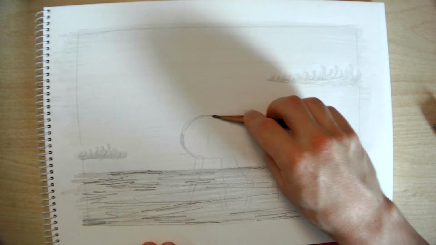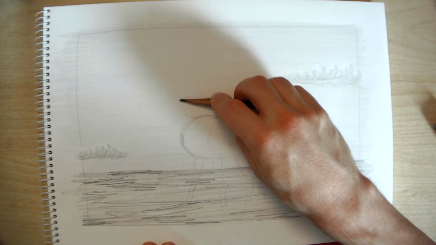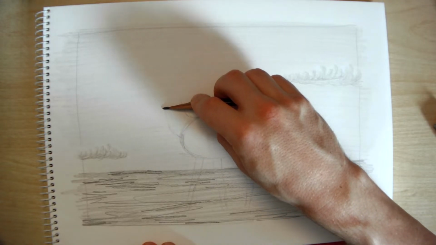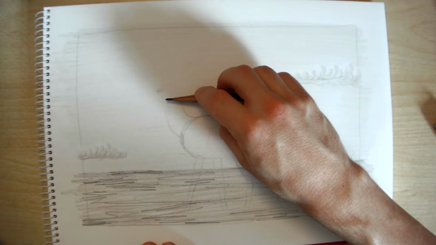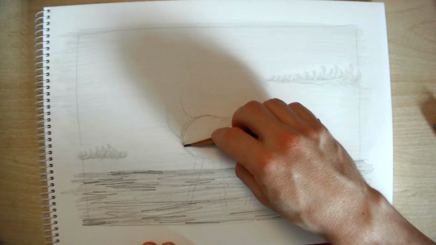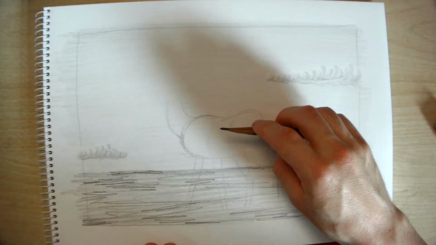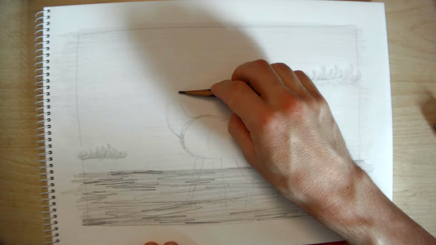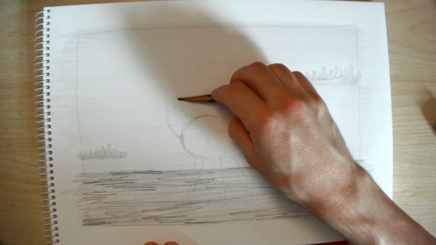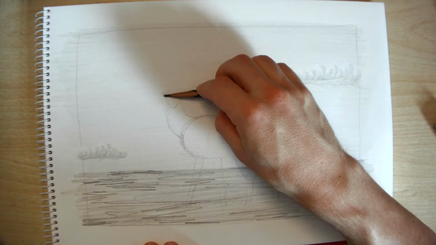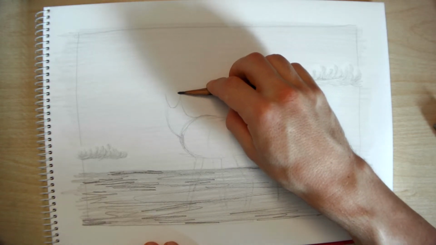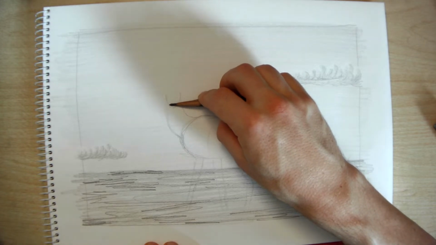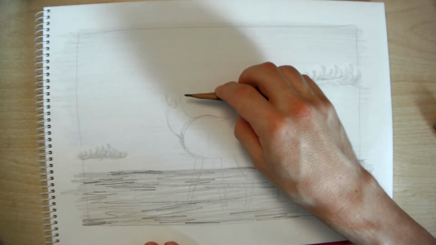There's a little bump up here, and this is where the neck comes out, maybe like so, and then it also comes out right here, gets a little slimmer going up, and then there's the head, maybe like this, the cheekbone, the nose, like so.